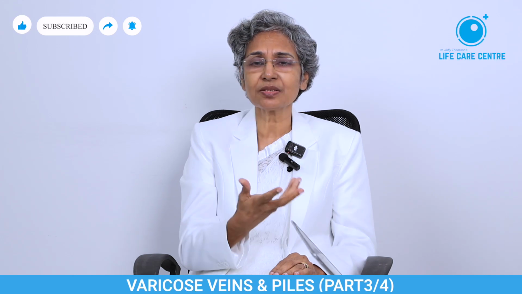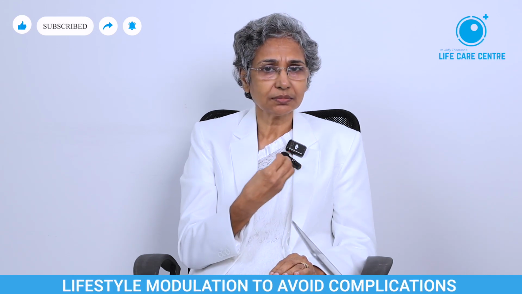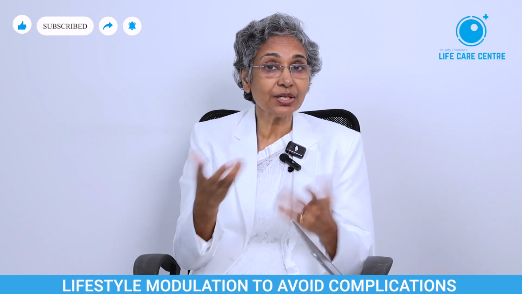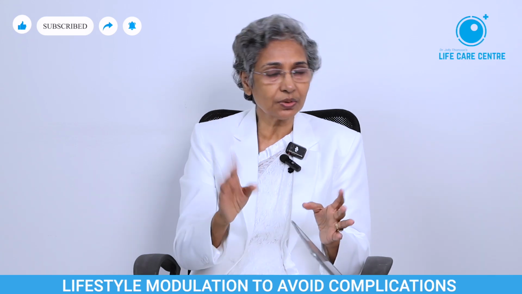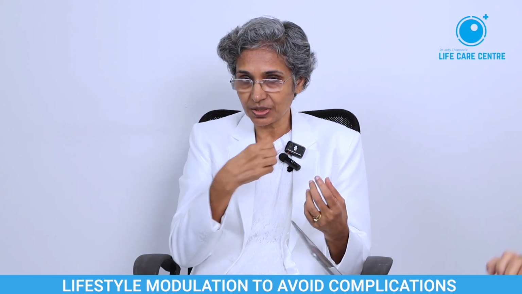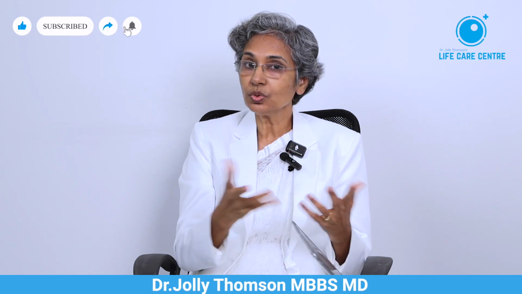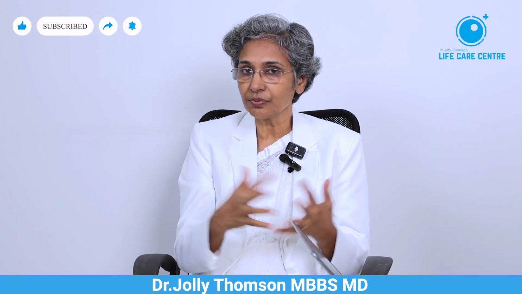If you have put a pacemaker, then you have to take your blood thinner lifelong, because it is already put and it cannot be taken out. A pacemaker is not just applied on the chest; it is actually implanted and the leads are going into the heart. It cannot be taken out once it is put. So you have to take the blood thinner lifelong.